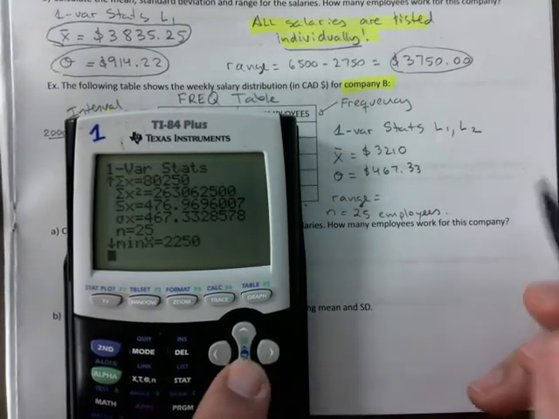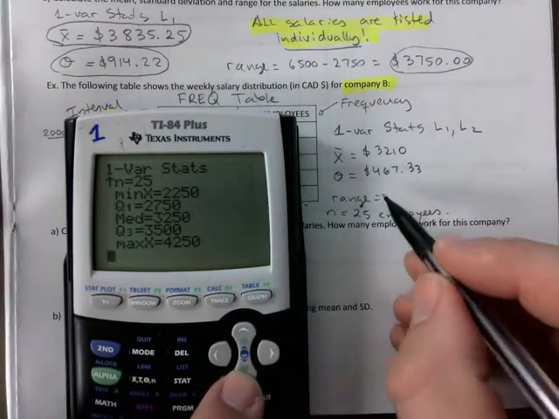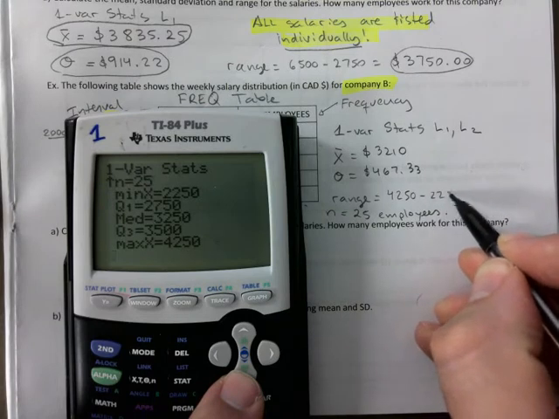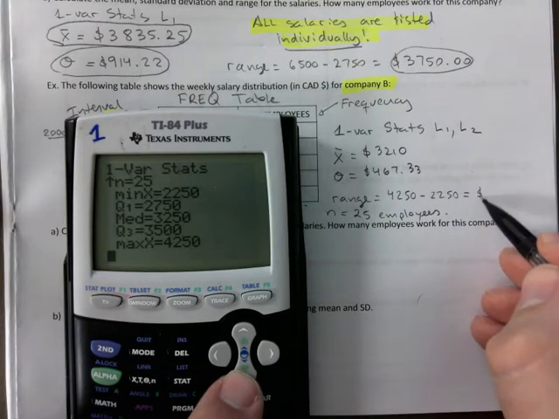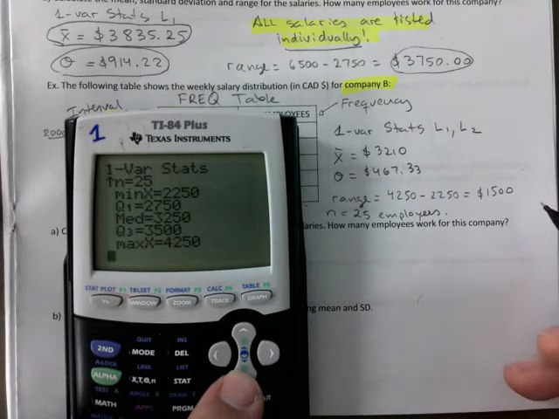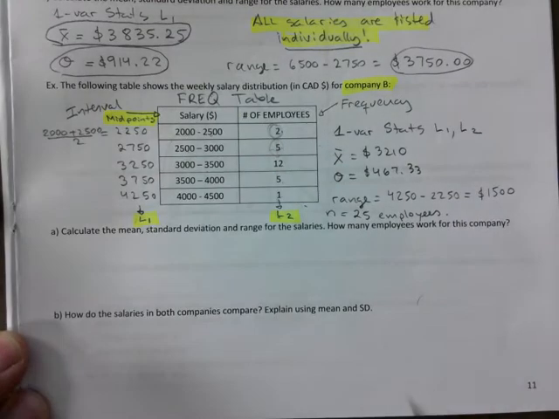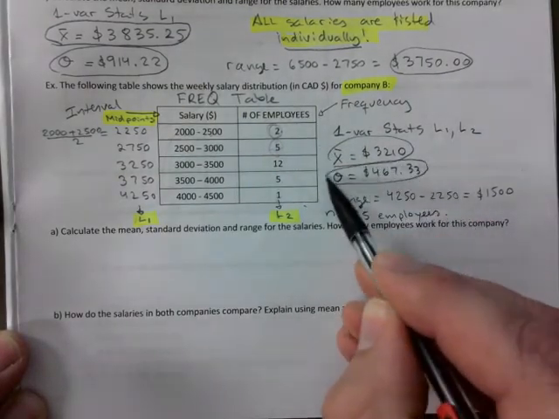There we go. Our range is just take away the min and the max that you see on your window there. I'm going to circle them. I just like them to stand out, right?